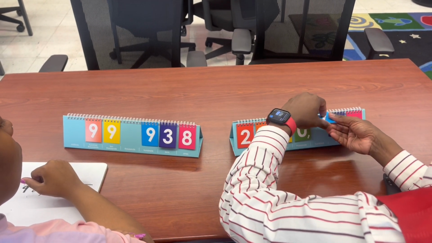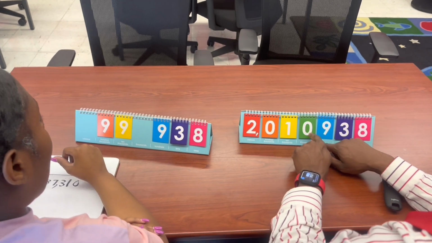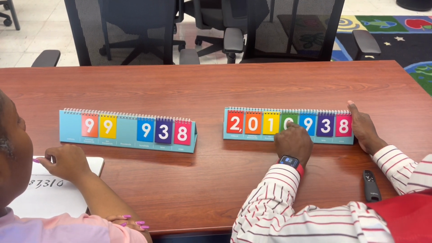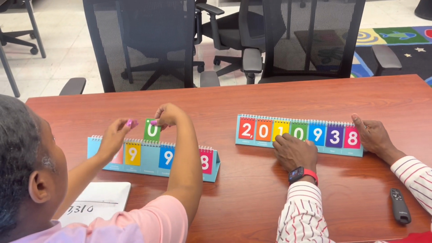So you have to go through your little flip chart and put your numbers there. That thousands makes us have a comma. So can we agree that 0 would be there? Yes. All right, so we're gonna put the 0 in that space.